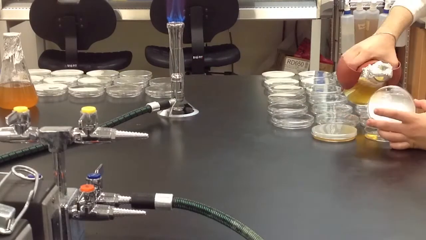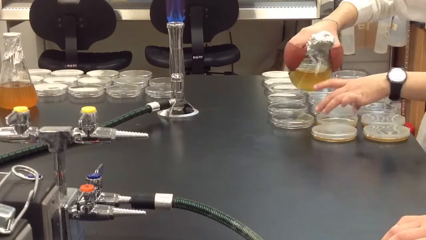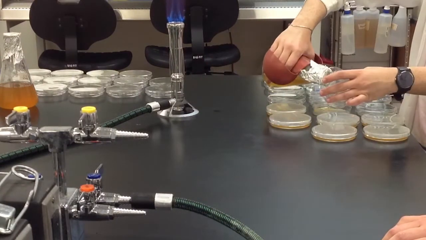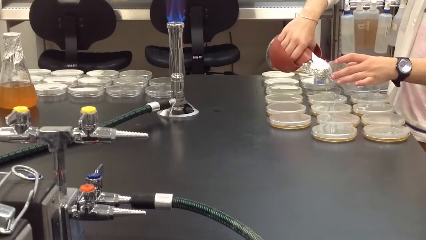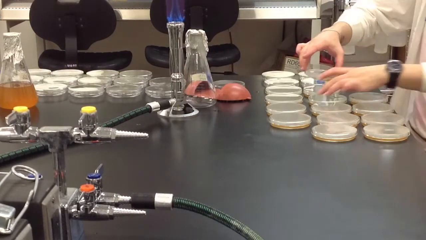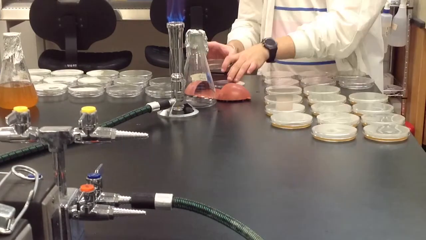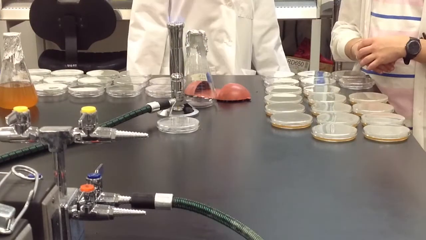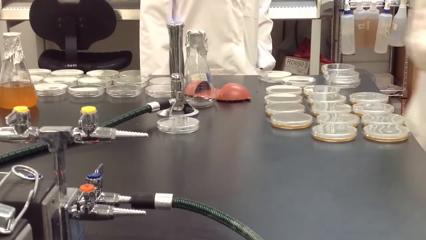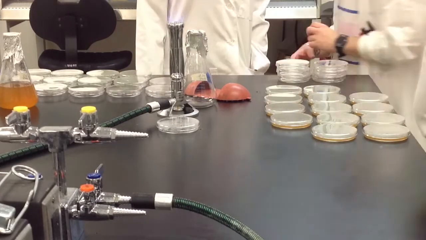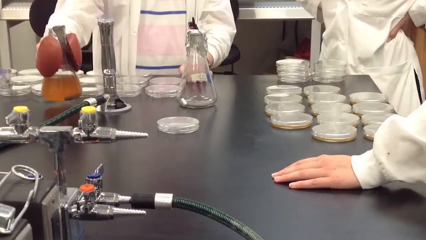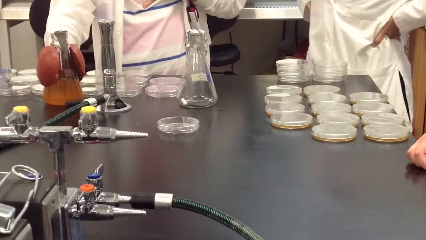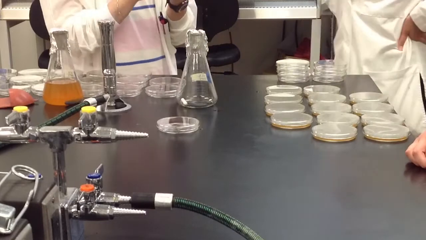We slowly poured enough nutrient agar into our Petri dishes so as to cover the full bottom surface of the Petri dish. We ever so lightly removed the cap, poured it inside, and covered it back up so as to not contaminate. We let them sit and we let them harden for about 20 minutes.